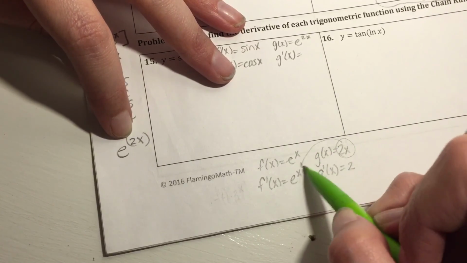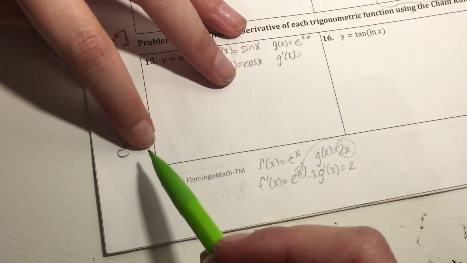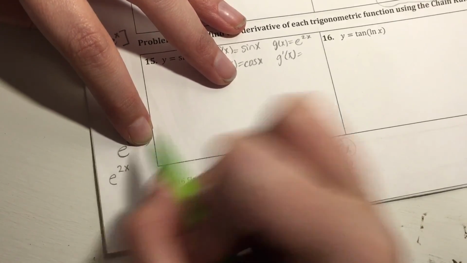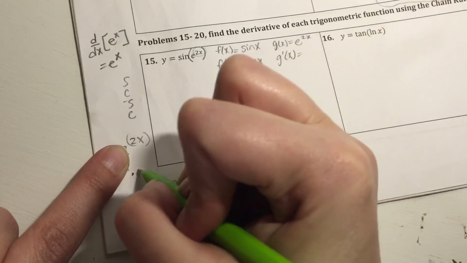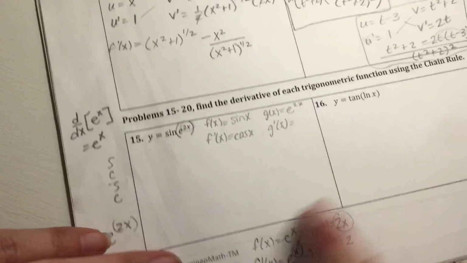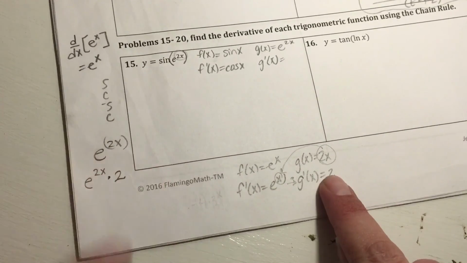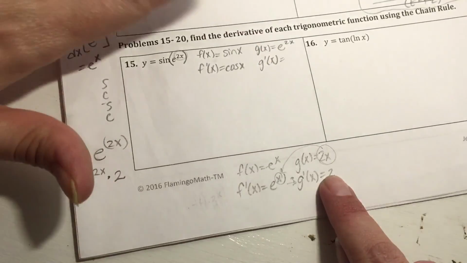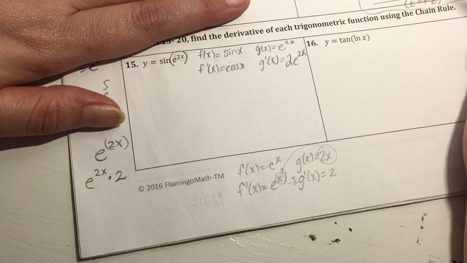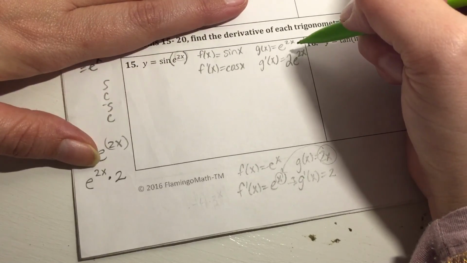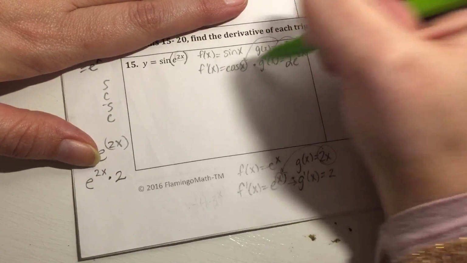Now do this into this times this, right? Or do it this way. Derivative of the outside, keeping the inside the same, times the derivative of the inside, which is just 2. Okay? Or you can do it this way. This goes in there, so you get e to the 2x times 2. Either way, you get 2e to the 2x for g prime. Now, this goes into here, and then times this.